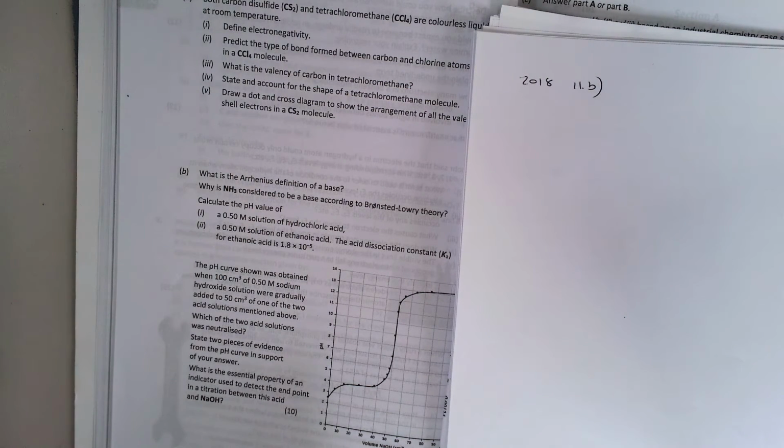Why is NH3 considered to be a base according to the Bronsted-Lowry theory? A base is a proton acceptor. Okay, so NH3 is a proton acceptor.